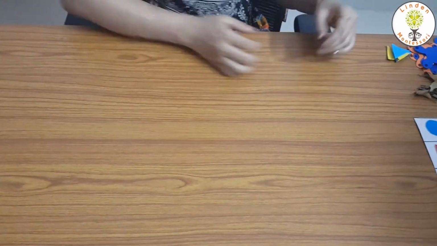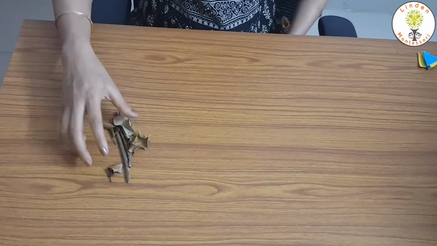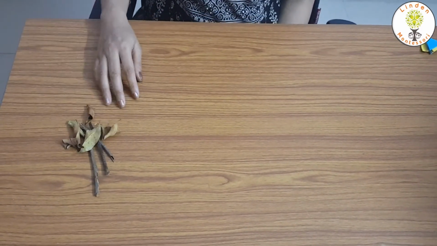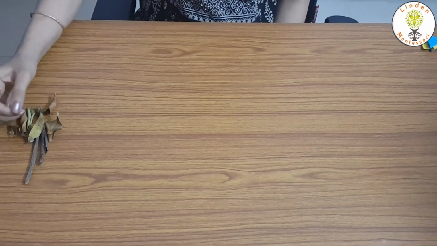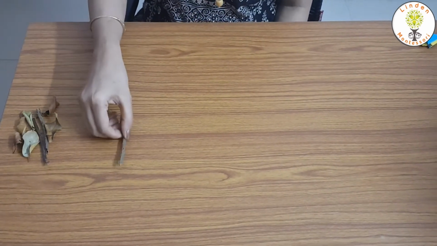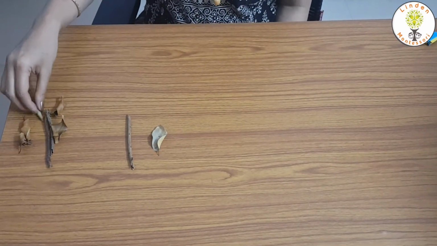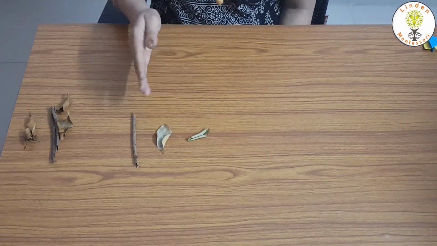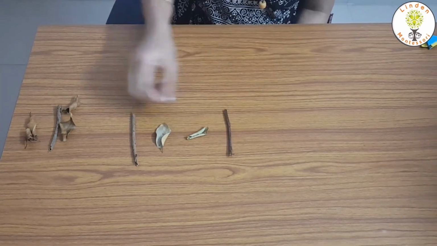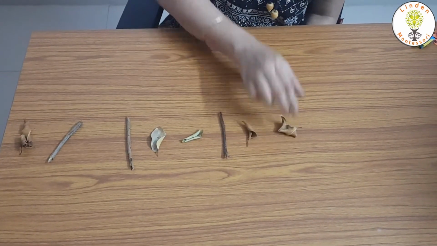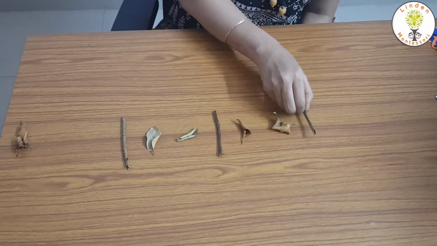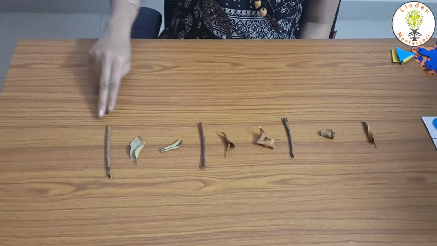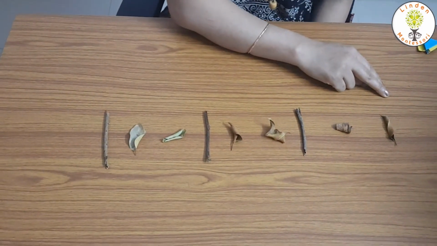The next step is to create your own pattern. I have some twigs and leaves with me. So let's get started with creating a new pattern. I take a twig, a leaf, and a leaf. Twig, leaf, leaf. So let's repeat this. A twig, leaf, leaf. And then again a twig, leaf, and leaf. Here we go and we made a pattern.